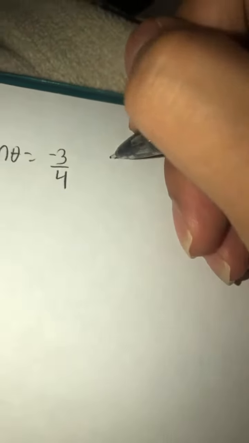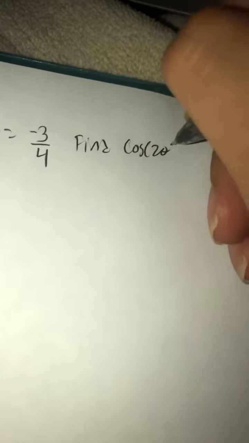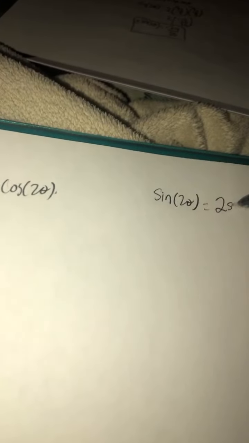So we know that tan theta is negative 3/4. So what if we say find cosine of 2 theta, right? And obviously we know from the previous example, sine of 2 theta was 2 sine theta cosine theta, right?